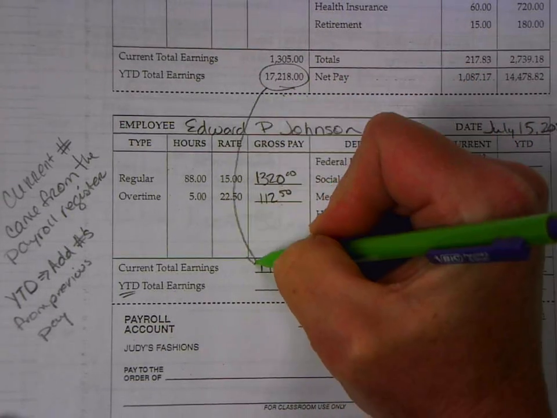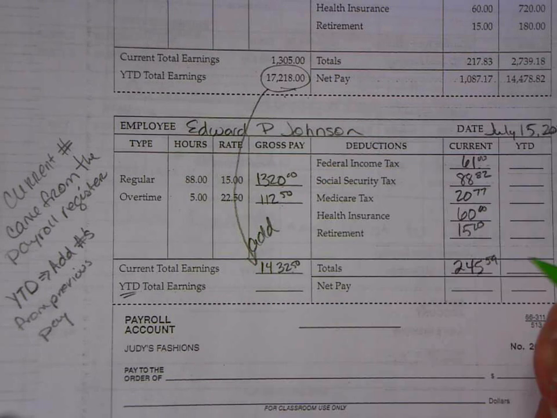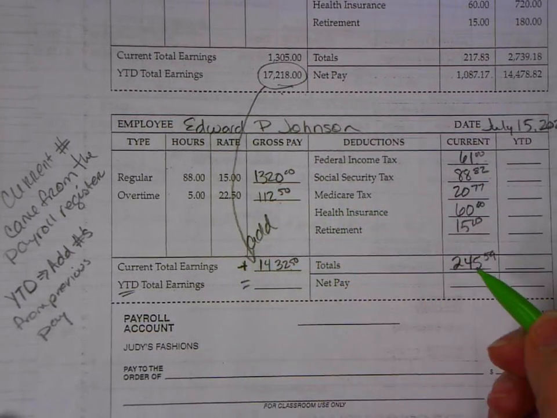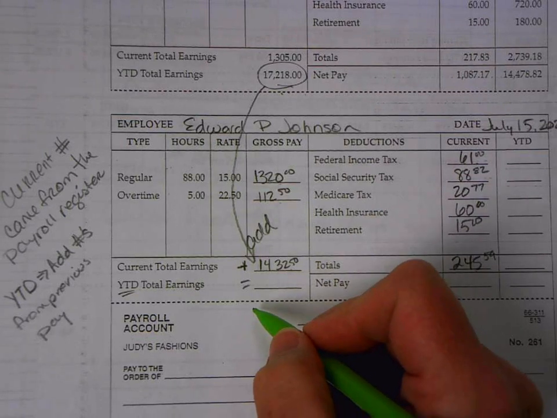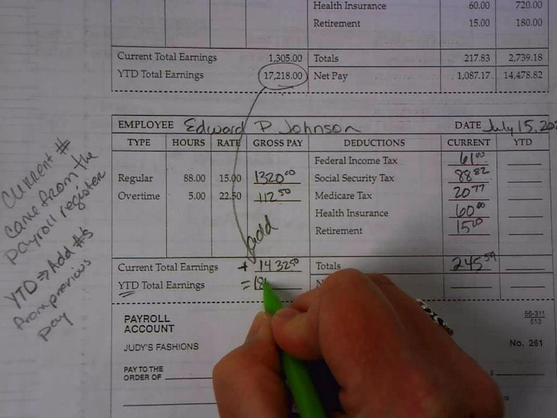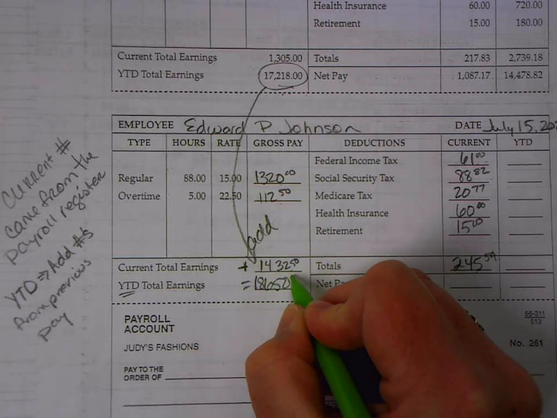Then we add this number to get the new year-to-date, which should match what's in the earnings record that we had already done, 18,650.50.